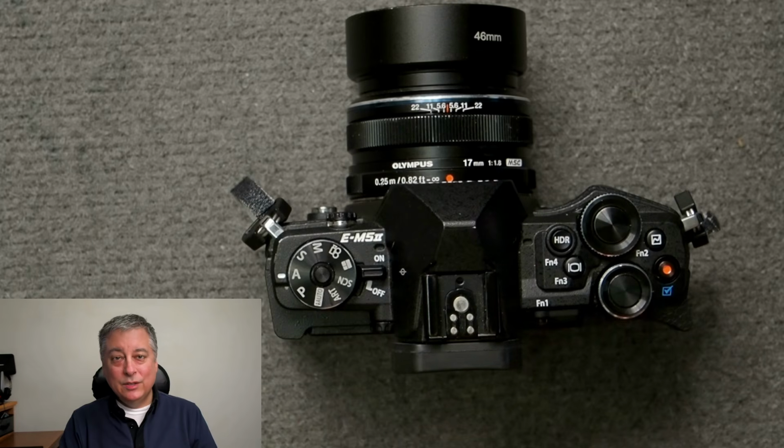I'm just going to show you settings that I would use if I was just going on a regular photo walk or if I just want to take pictures of family and friends and I want to get the most out of this camera for that kind of photography. So let's get started.